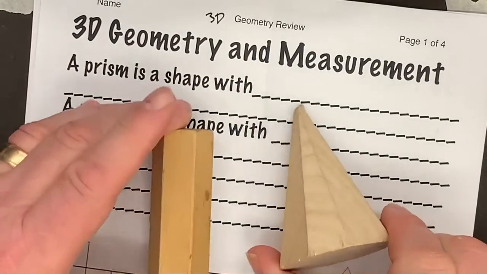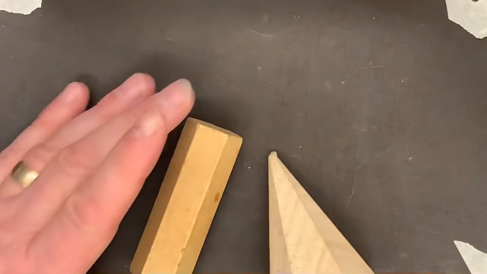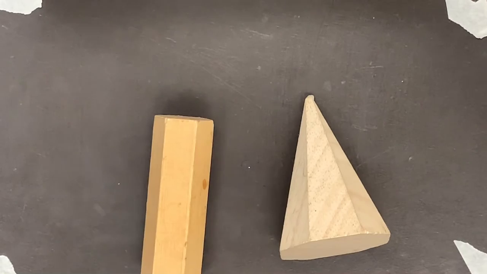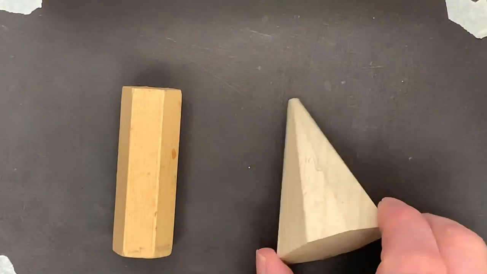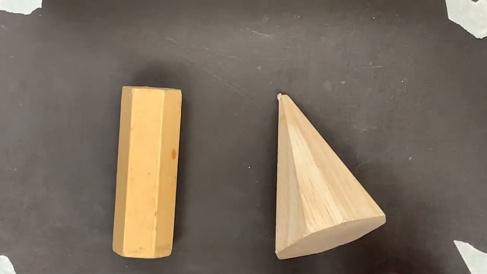I'm just going to go over the chapter 11 3D geometry review. It has to do really with these two types of shapes. They are prisms and they are pyramids. So what is a pyramid? Probably let's start with that one.